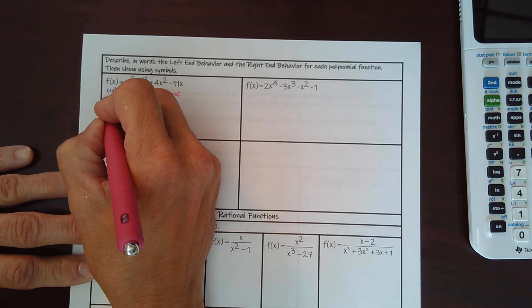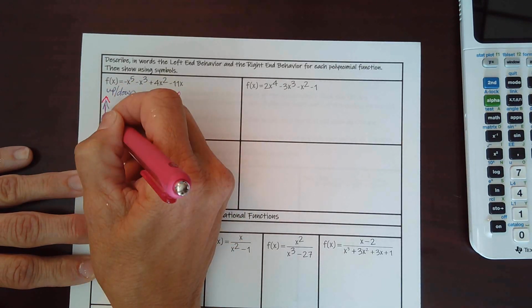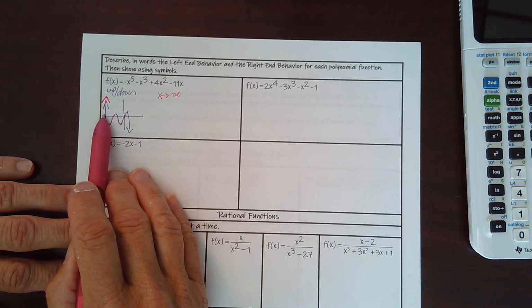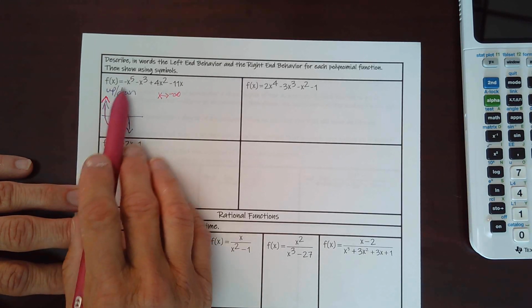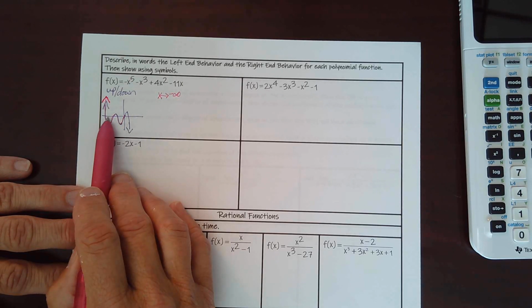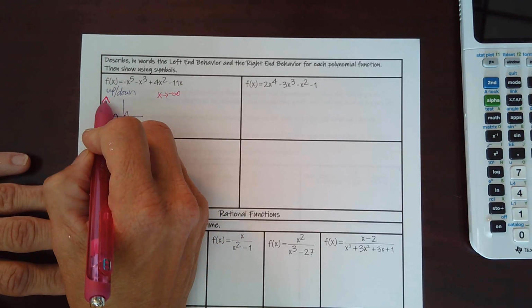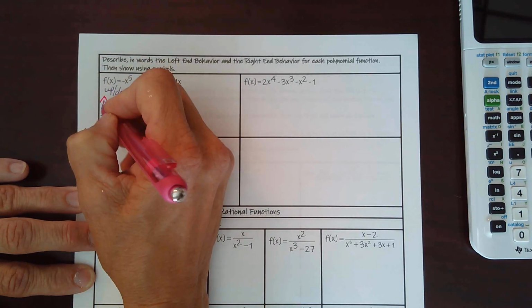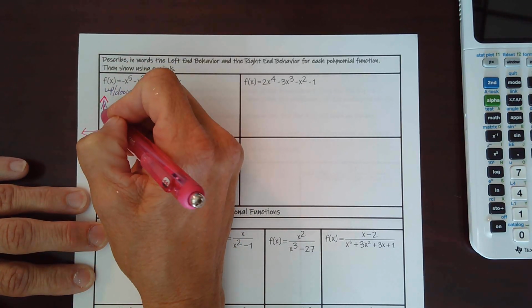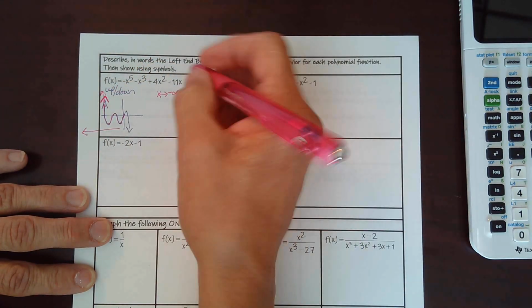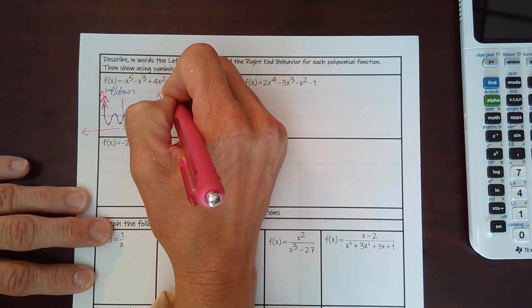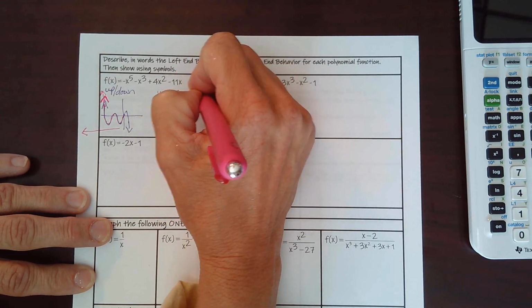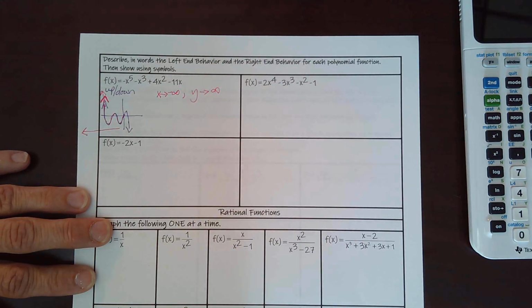Ultimately, what are the y values doing? Because this is a 5th degree function, no matter how far to the left I go, the y values continue to shoot upward, which means that as x approaches negative infinity, y approaches positive infinity.